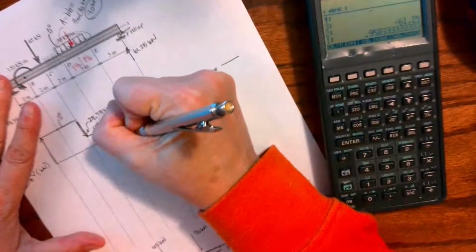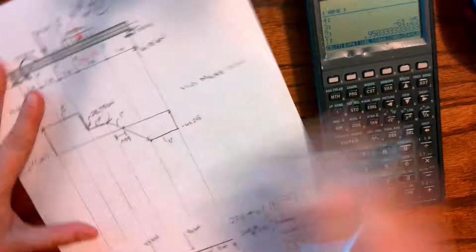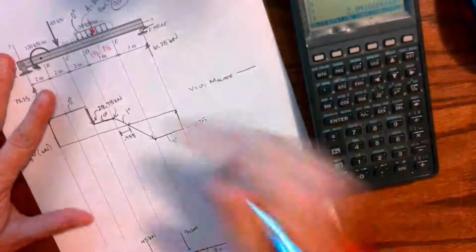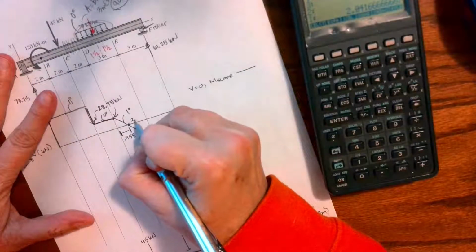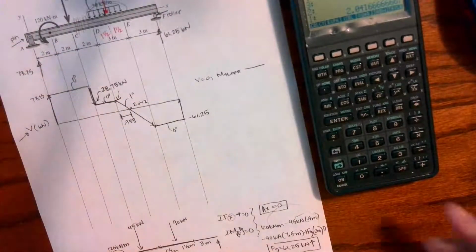So this value is 0.958, which means, change signs, 3 plus, this distance right here is 2.042. So now we can find the areas.